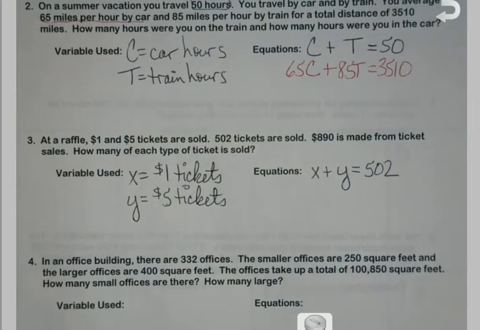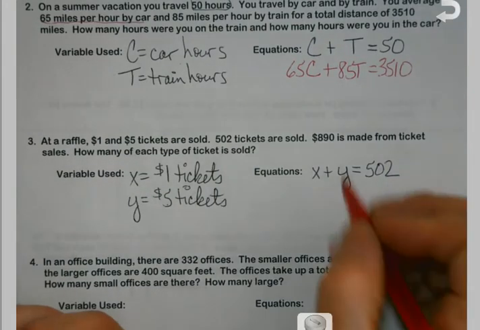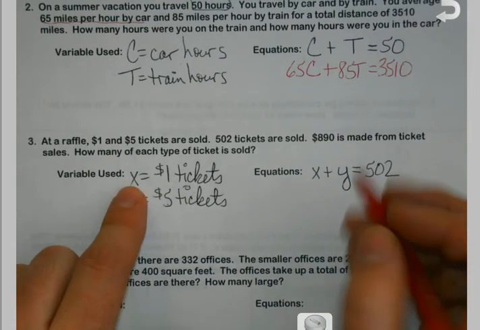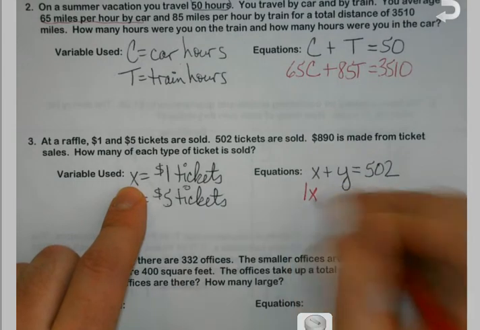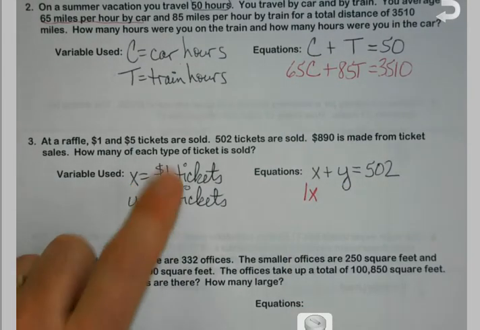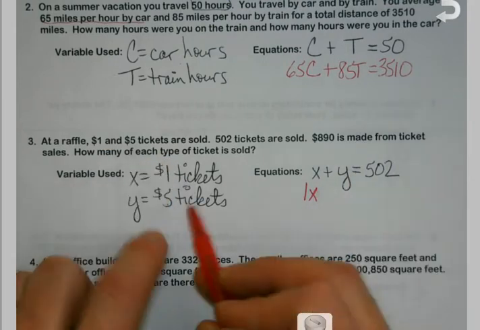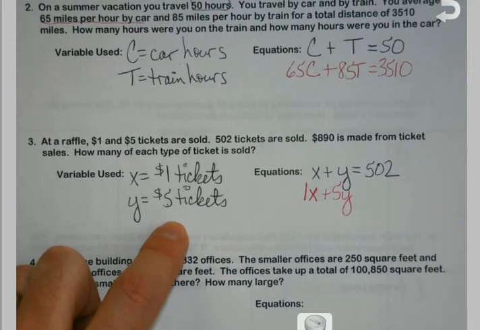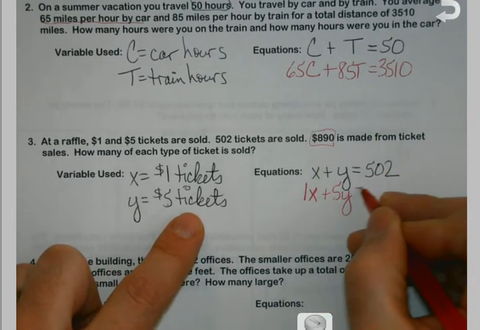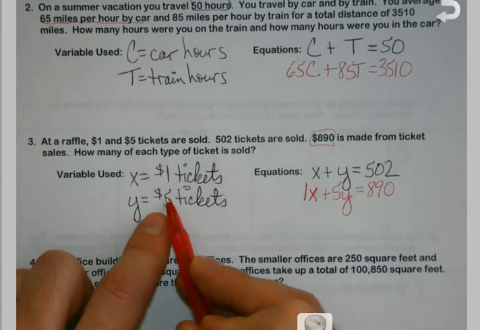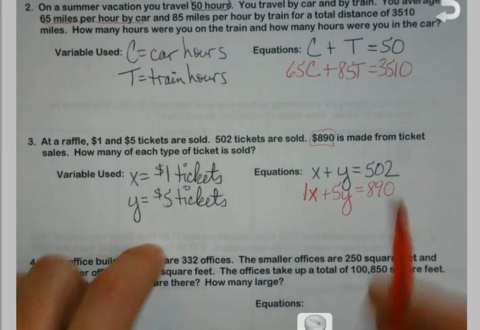Then I go back and say, okay, what haven't I used yet? Now it's going to seem strange. My $1 tickets are $1 each. So I put the 1 with my X because I'm going to make $1 on each one of those I sell. When I get to the second one, for each of my $5 tickets, shock of shocks, I'm going to make $5. And then I just look for how much money is at the end, because again, everything to do with the money is in my second equation.